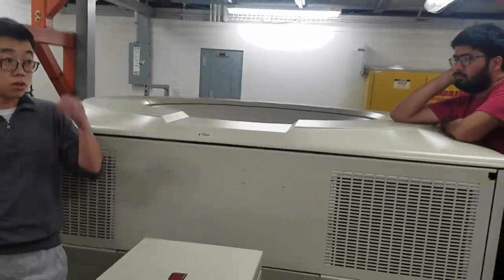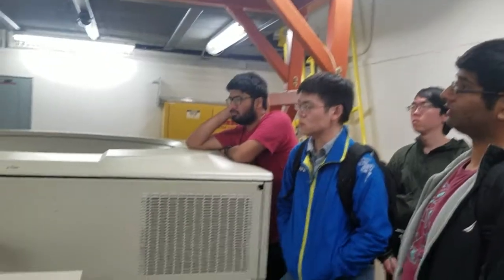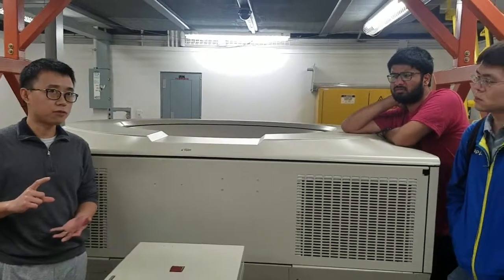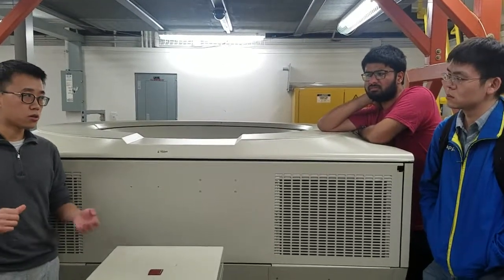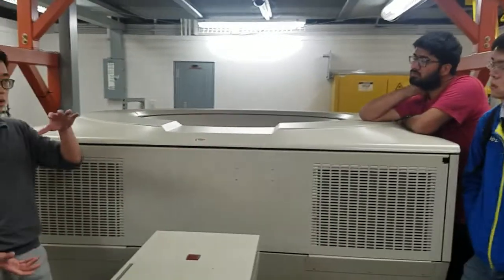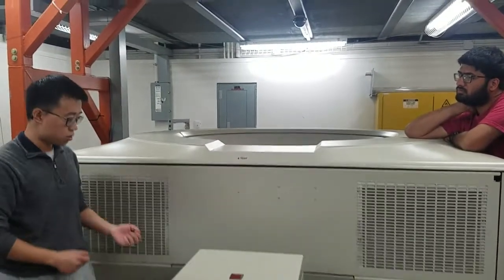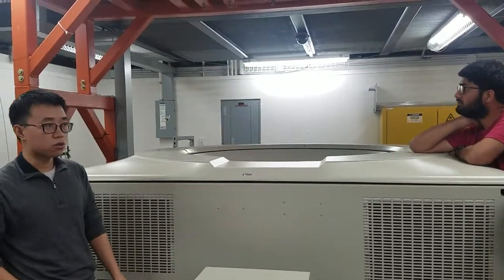What is the longest sample that you can use? Is there a restriction on the length of the sample? I think the longest sample you can go is a little above 2 feet. Previously I had a 2 feet long core holder, and when you lower it down it's almost on the floor, so you don't want to hit the floor. So that's the limitation.